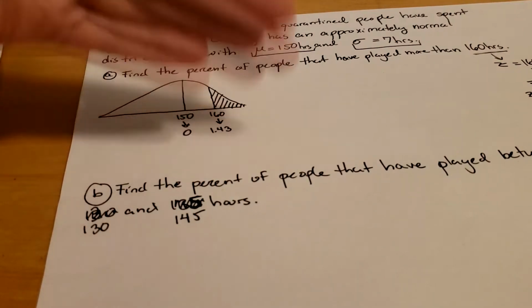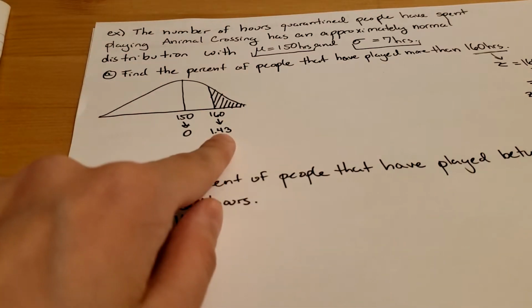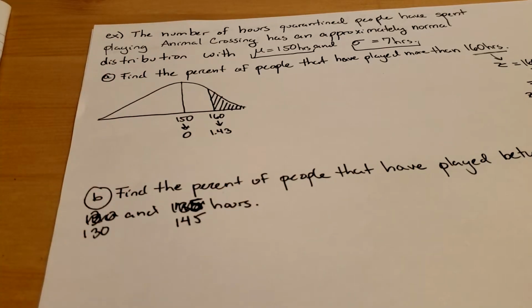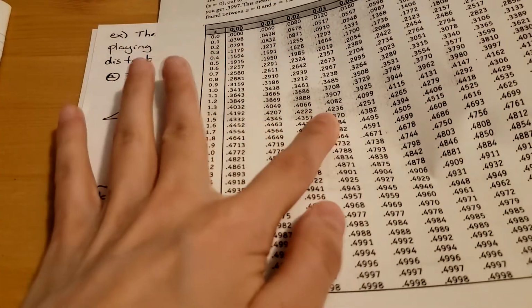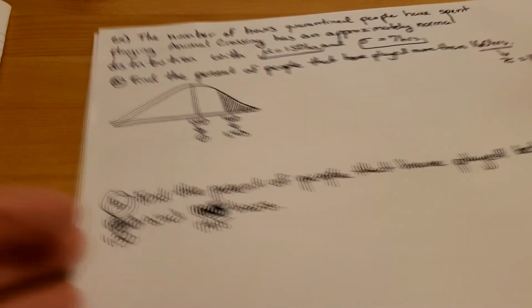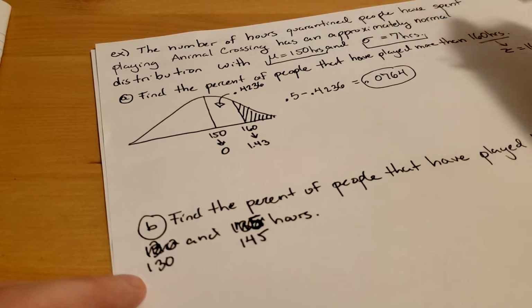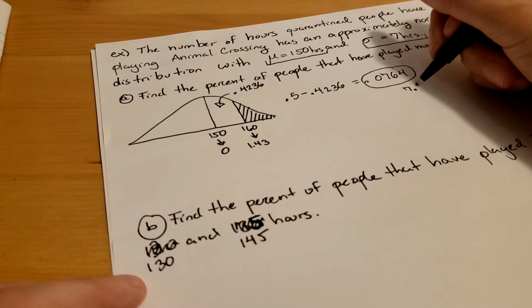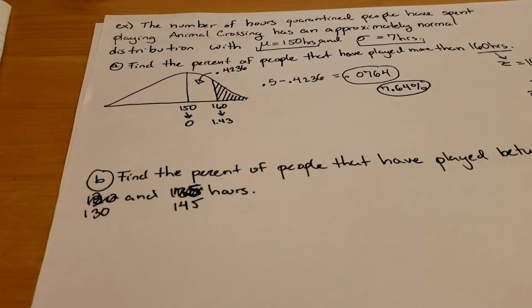Now that we have this picture, we know how to solve this type of problem using the tables. We would look up the area between 0 and 1.43 and then subtract that from 0.5 because this whole half of the curve is 0.5. So we're going to go to our table. We look up 1.43. So what's this? That's 0.4236. And we subtract, we end up getting 0.0764. Oh, but wait, they asked us for a percentage, so we would have to change this to 7.64%. Okay, that's our actual answer, because they did ask us for a percent.